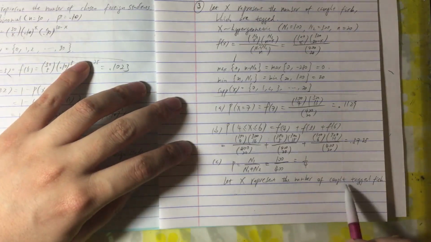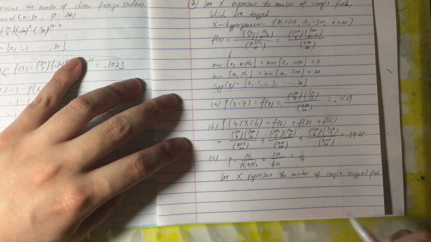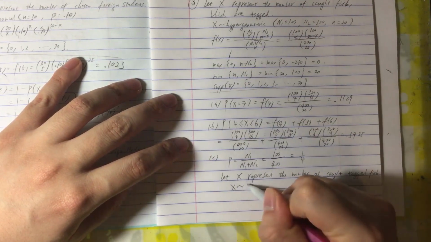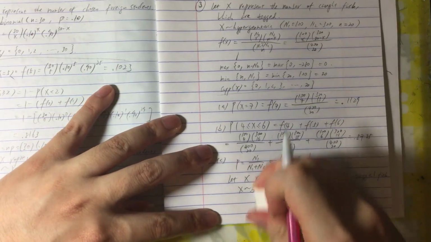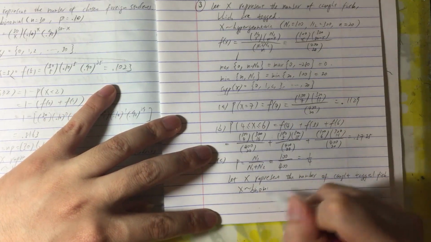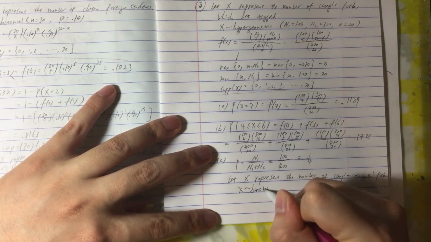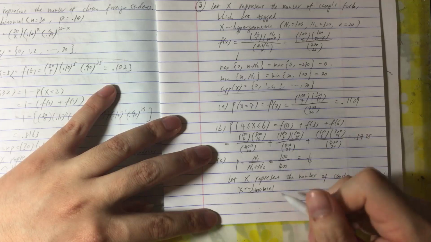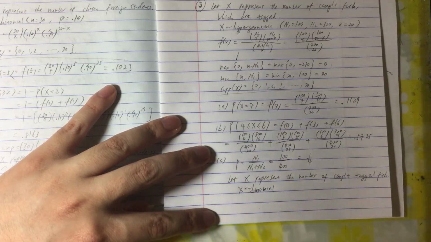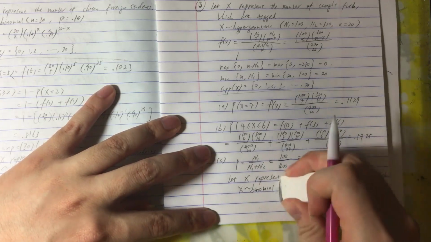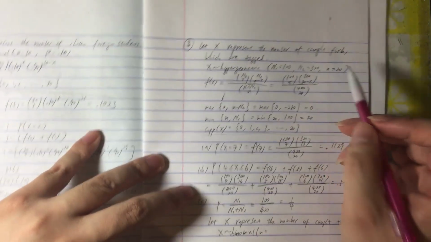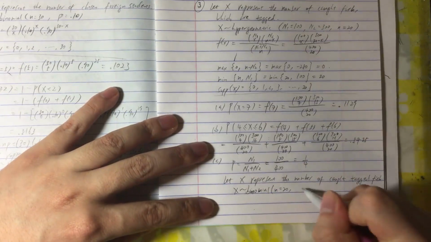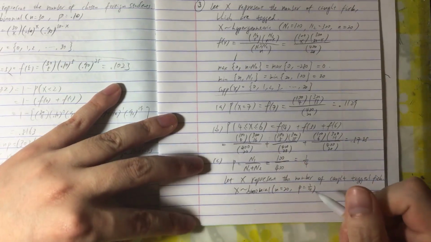Then x has approximately a binomial distribution. It's an approximation. Here, n stays the same, n is 20, and p is 1 over 4. Then use the formula.